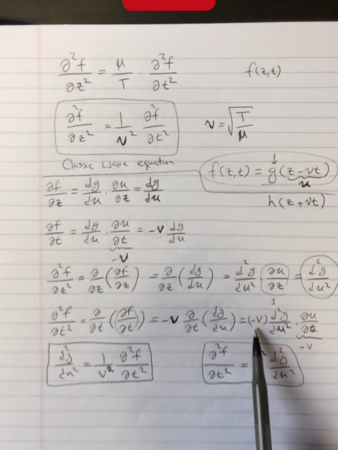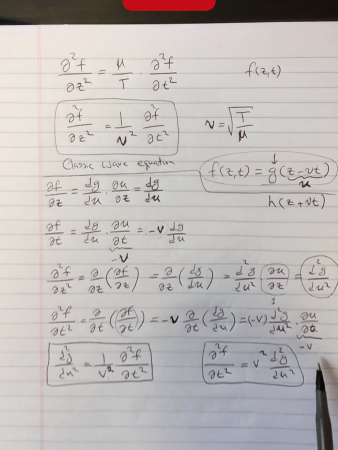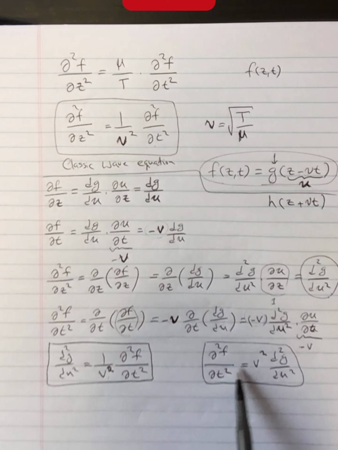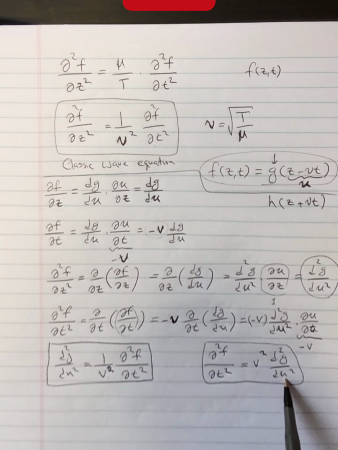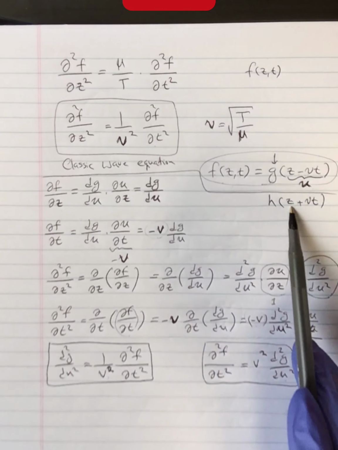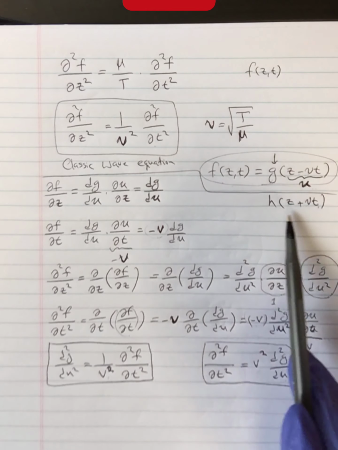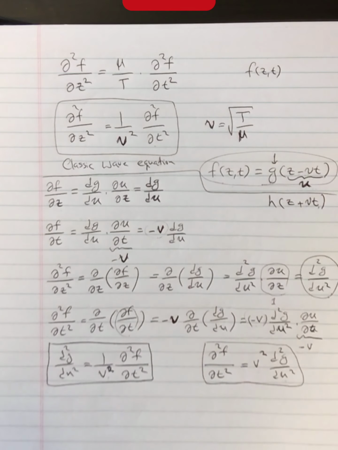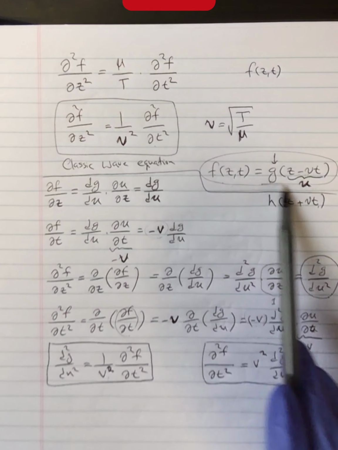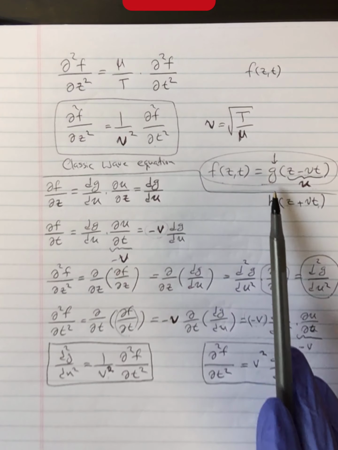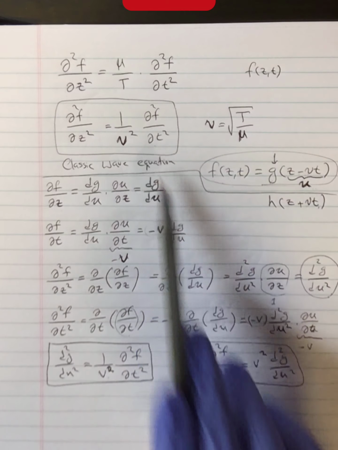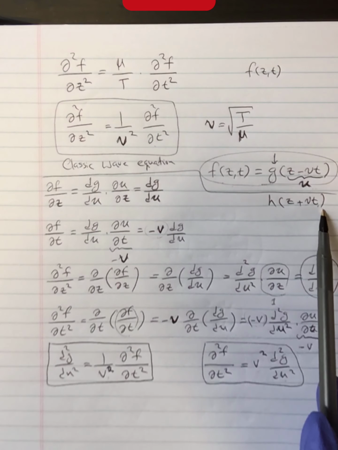And all the way down here, we would have had positive v times positive v. That would have been again very similar, v2 times d2g over du2. So if I had chosen h being z plus vt, again I could have come up with the equation here that satisfies the wave equation. So this is not the only solution to this wave equation. We could have z plus vt as well.